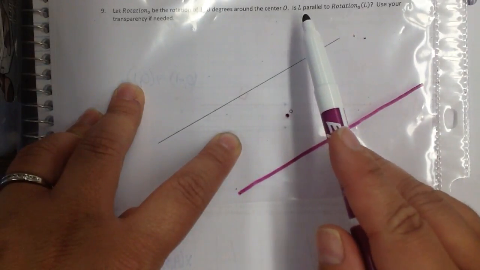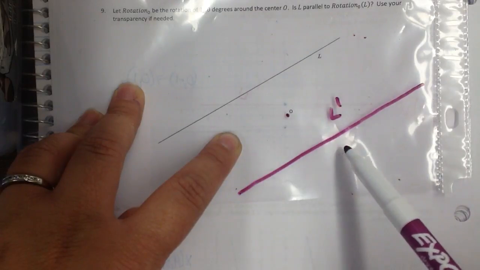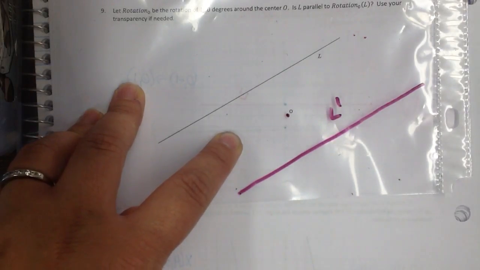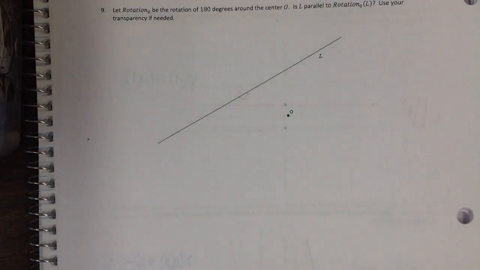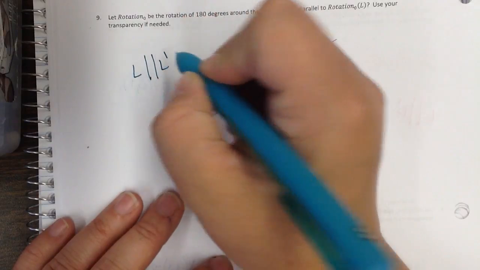And then is L parallel to the rotation of L? Is L parallel to L prime? Yes, it is. Okay, so L is parallel to L prime.